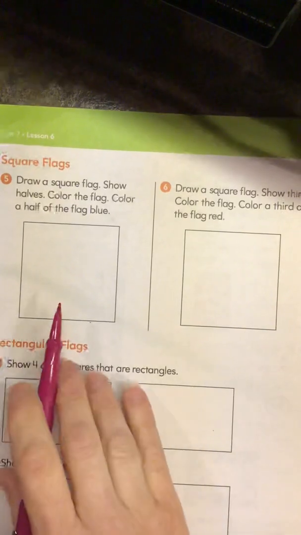Color a half of the flag blue. So we want to show halves, and halves, remember, are how many parts? 2. So you need to draw a line to show the 2 parts in this square.